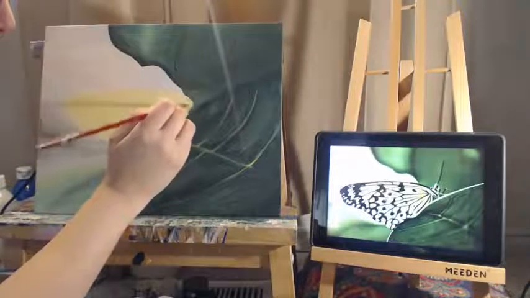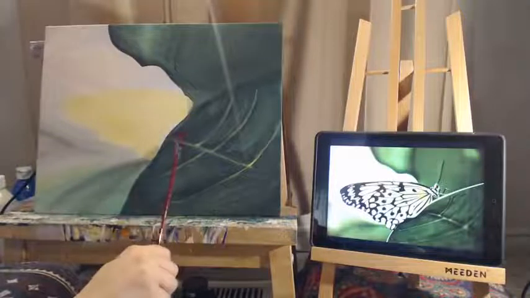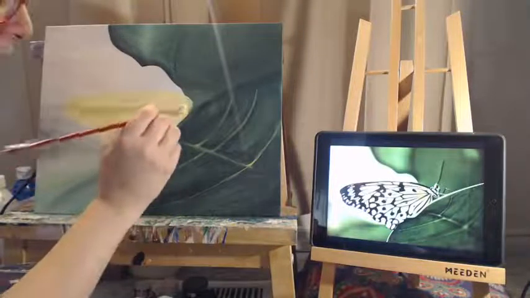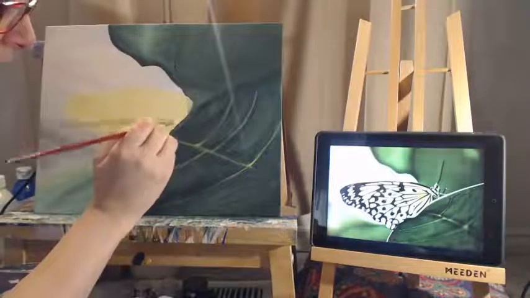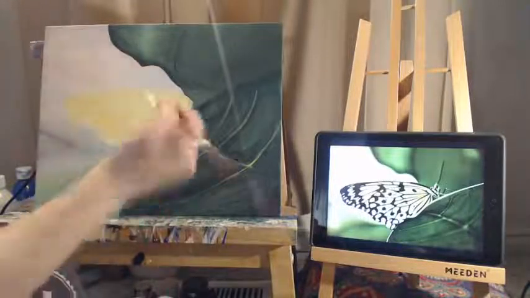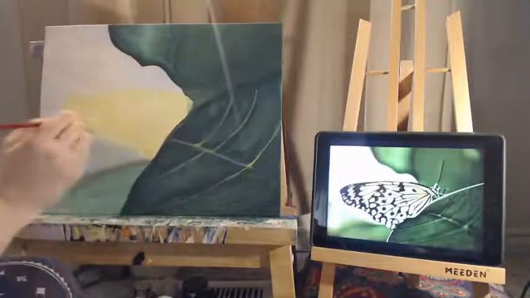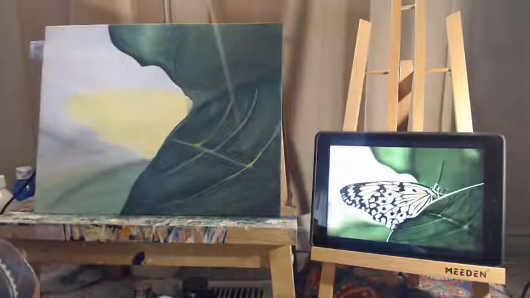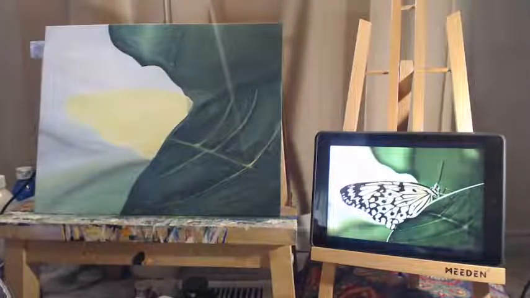Okay, and see, this is annoying anyways, because this leaf is in front of the butterfly, like I said before, and it's already driving me crazy that I have to be so precise around it, because I don't want the yellow to land too far in there. Okay, let me just see. Yeah, so it's very light, and that's what I want.